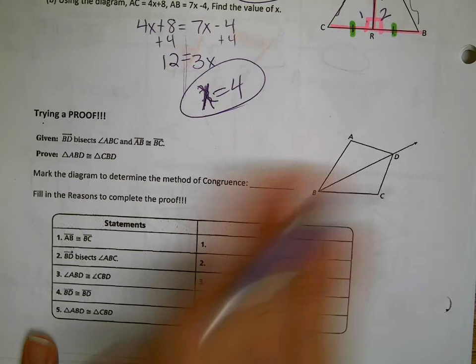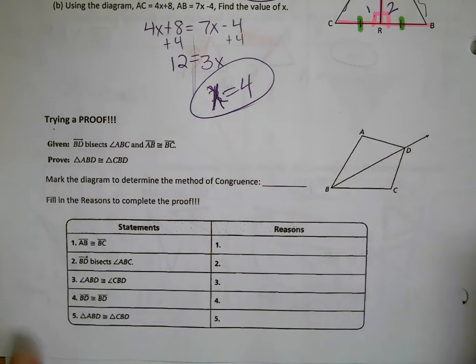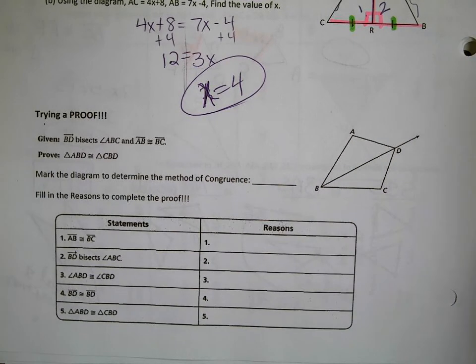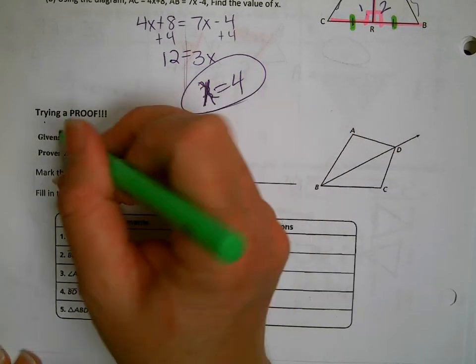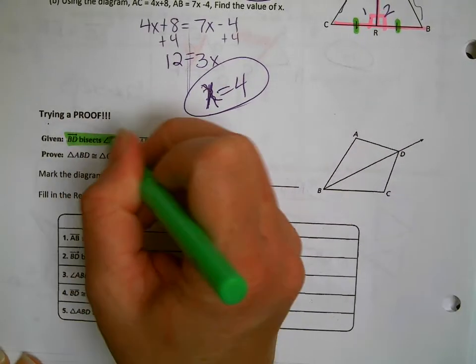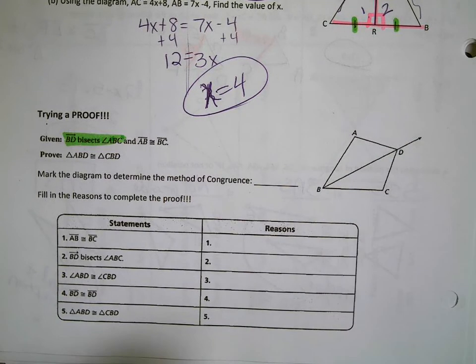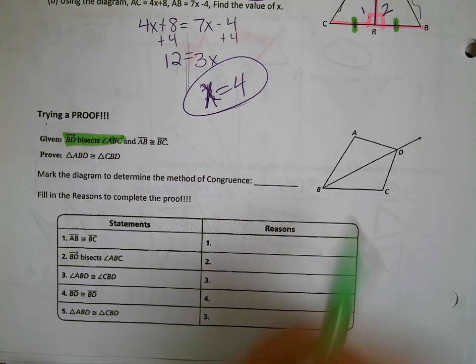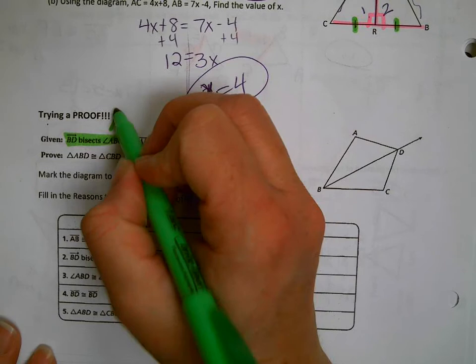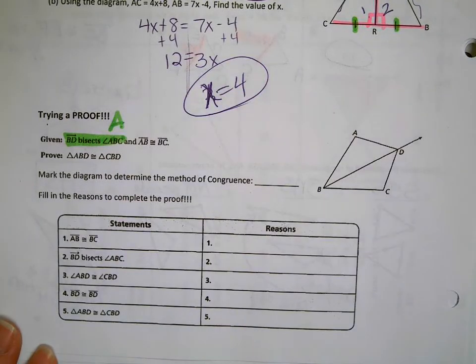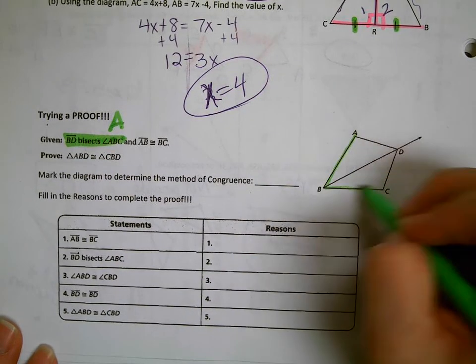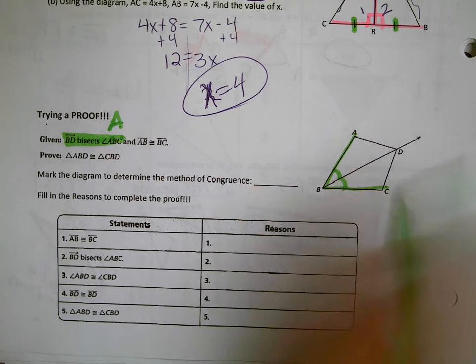Now some of you did try this and I appreciated that. But again, the process here is you take the given information and we're going to mark up the diagram. The first piece of the given says BD bisects angle ABC. Now that's going to gain us a set of equal angles. So angle ABC is cut into 2 equal pieces.